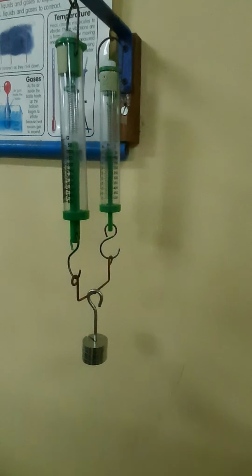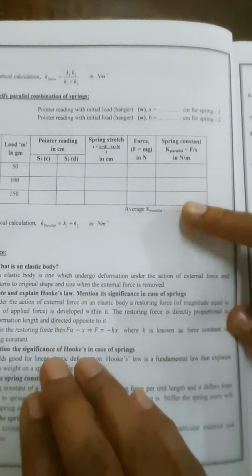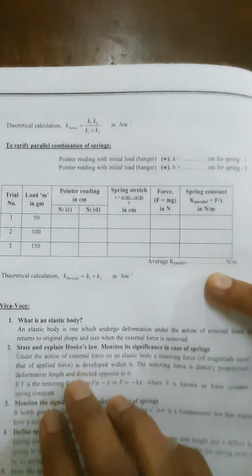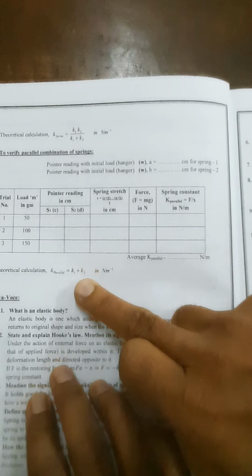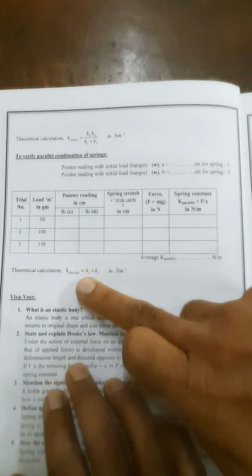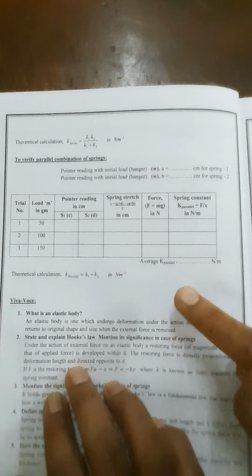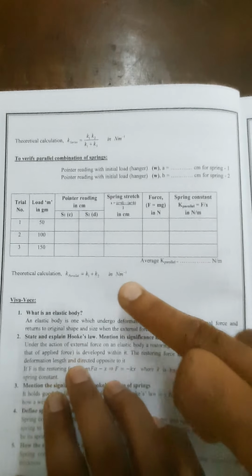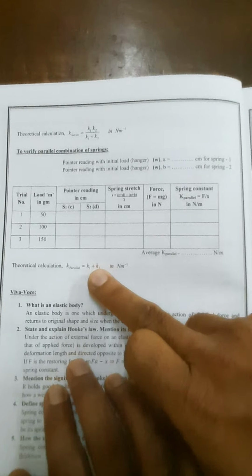Now coming to the tabular column, I mentioned about K parallel. Find the average of K parallel. Now K1, K2 are already known to you. Add them, you get theoretical value of K parallel. So experimental value of K parallel must match with the theoretical value of K parallel.